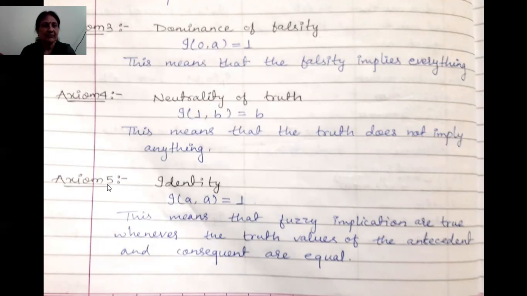Now come to axiom 5, identity. I(A,A) is equal to 1. That means the first argument and second argument are both the same. This means that the fuzzy implication is true, true meaning 1, whenever the truth values of the antecedent and consequent are equal.